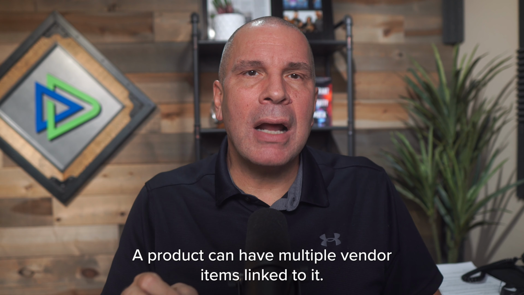Let's say you use 80/20 ground beef in several of your recipes. Normally, you buy it from your broadline distributor who assigns a specific stock number to that item. When MarginEdge sees that item on an invoice, it creates a vendor item and links it to your ground beef product. But here's the magic.